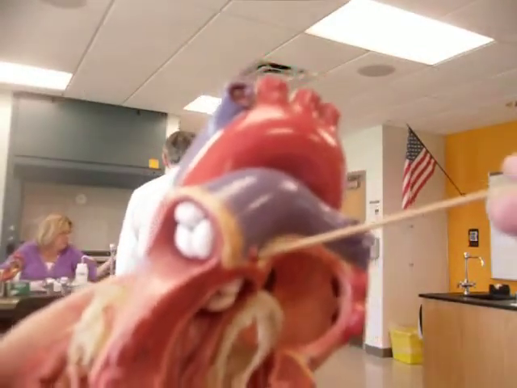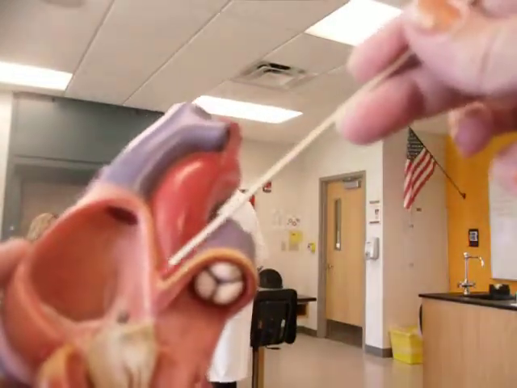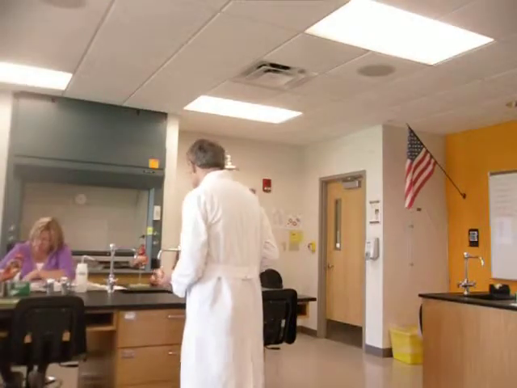So those are actually the first arteries that branch off the aorta, the ones carrying oxygen-rich blood. Next lecture day, we'll cover how the heart requires a good oxygen supply.